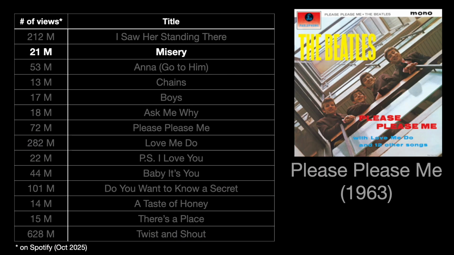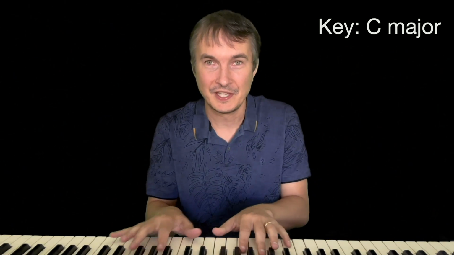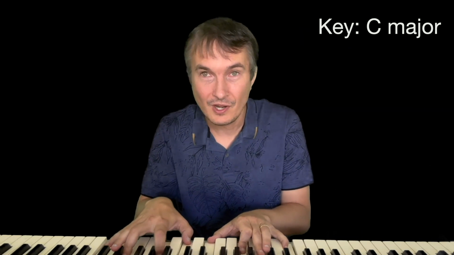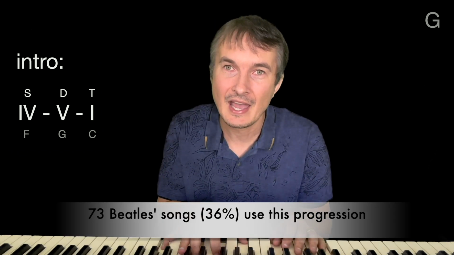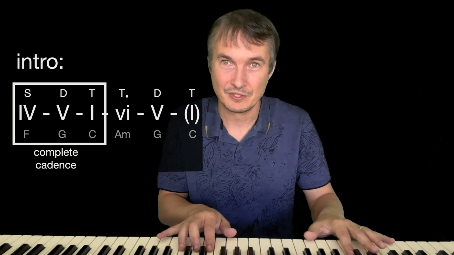World is treating me bad. Misery is written in the key of C, but it won't start with the tonic chord. Instead, it will start with 4, 5, and 1. The world is treating me bad in misery. Then we revert to a lower substitute, and then 5 and 1, and then the song starts.